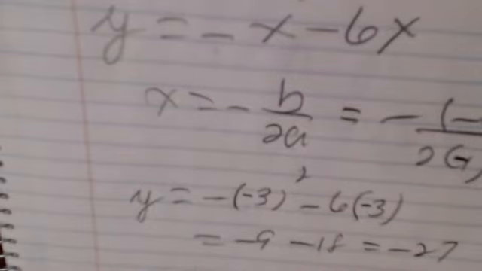This is -3. And this is still going to give me the -9, but this is going to give me a +18. And then this is going to give me 9. So the x value of the vertex is -3. The y value of the vertex is +9.